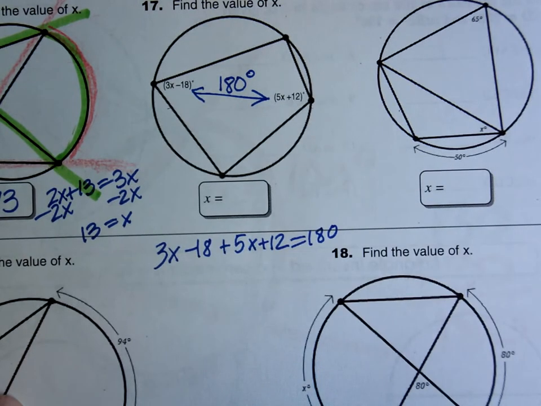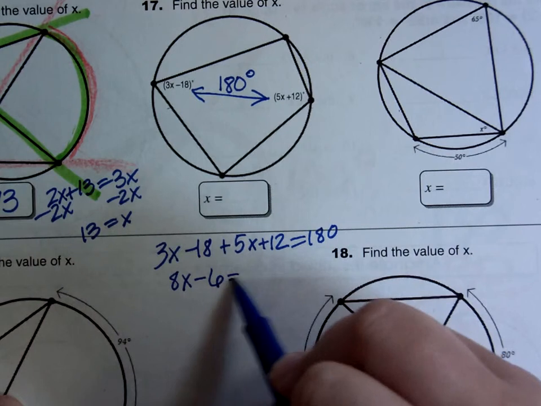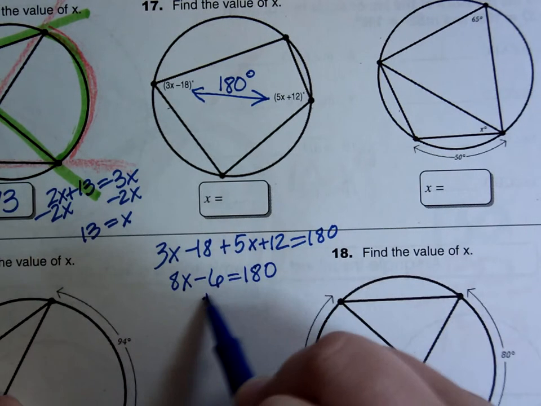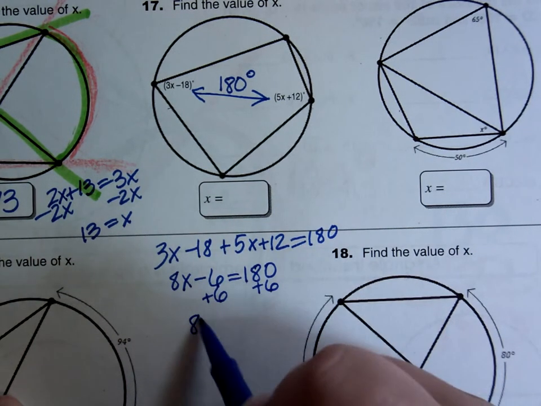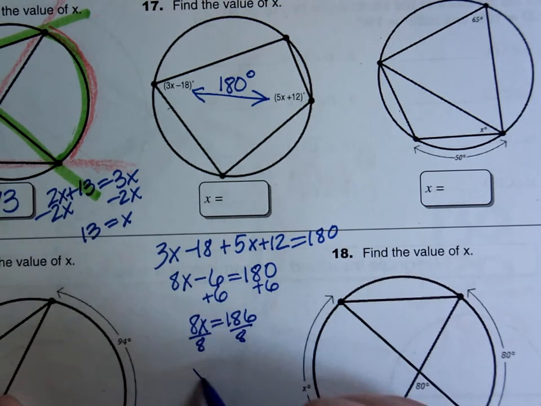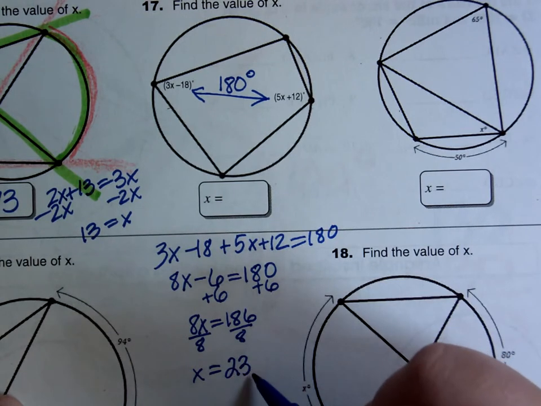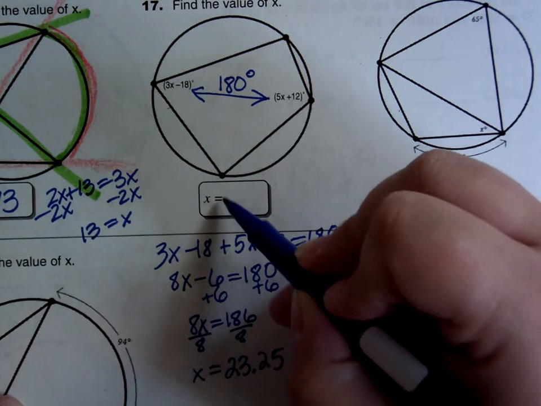So I'm going to collect my like terms. 3x and 5x is 8x. Negative 18 and 12 is negative 6 equals 180. Add 6 to both sides. 8x is 186. And x is 23.25.